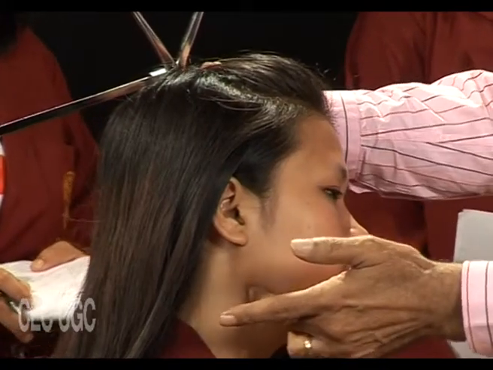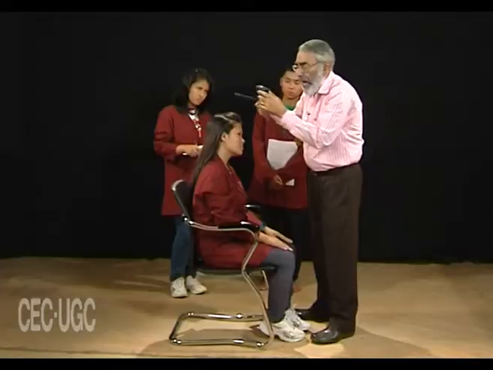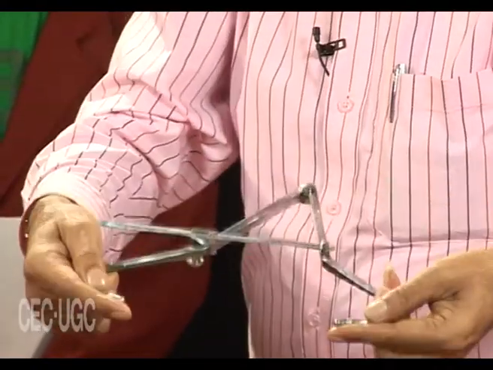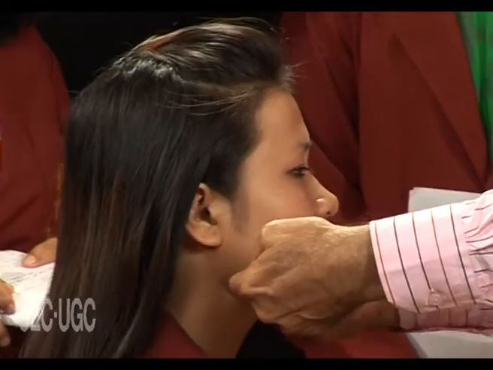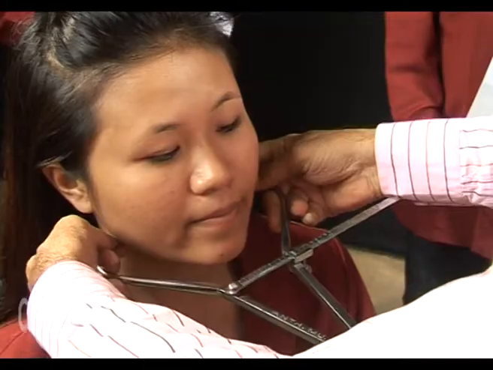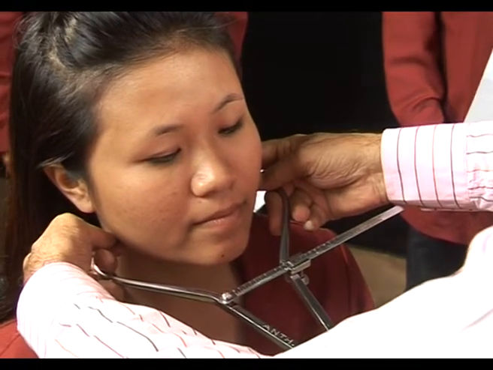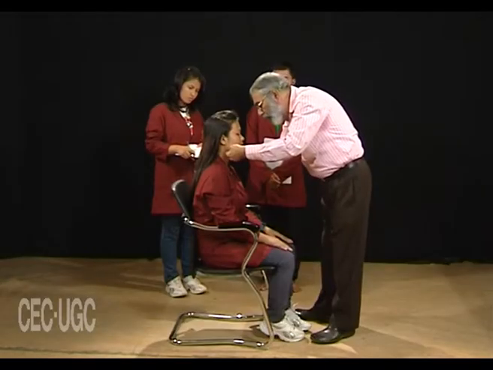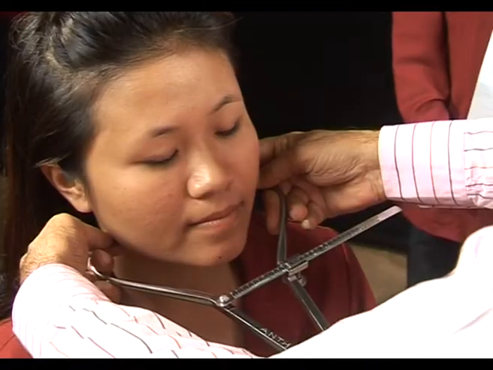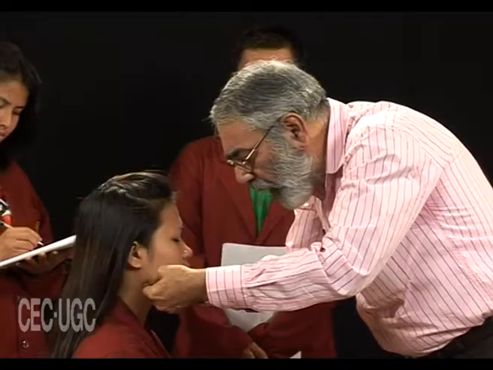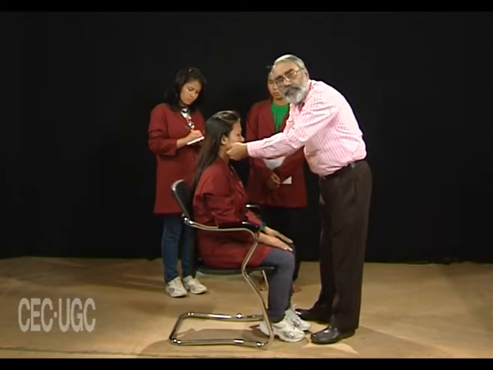So we have to locate the point with our finger, and then on either side we make use of spreading caliper and place our index fingers at the gonian point on either side, and then bring the tips at the gonian point and record the distance. It works out to be 10.7 centimeters in case of this measurement.